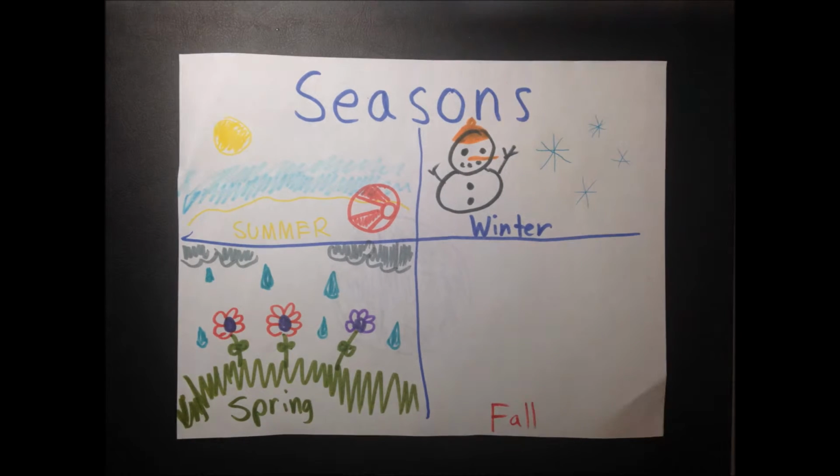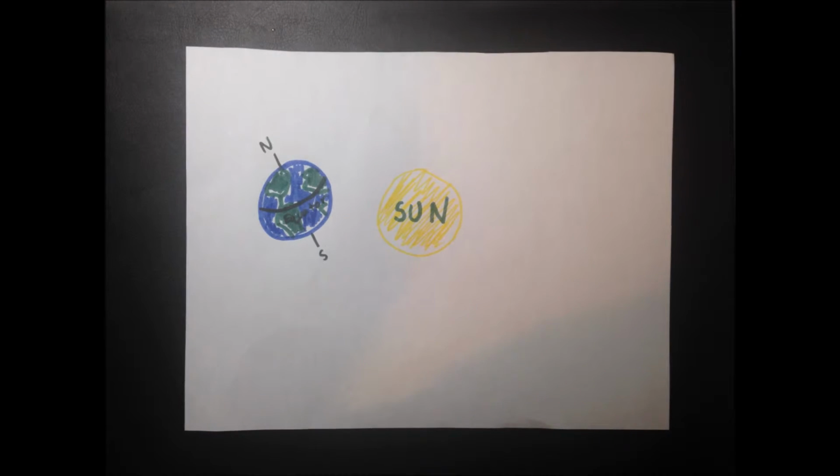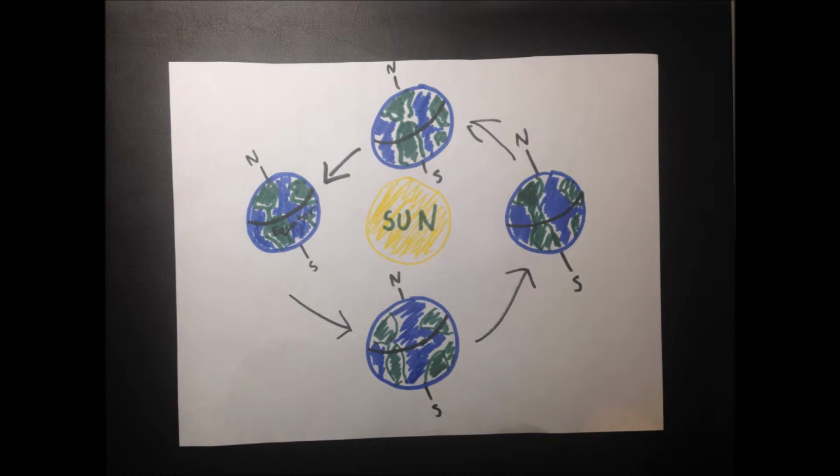The Earth is divided into two hemispheres, northern and southern. The hemisphere that is tilted towards the sun receives more sunlight, and the hemisphere tilted away from the sun receives less sunlight. This is what causes the different seasons. The amount of sunlight exposed to the surface of the Earth also determines the seasons.